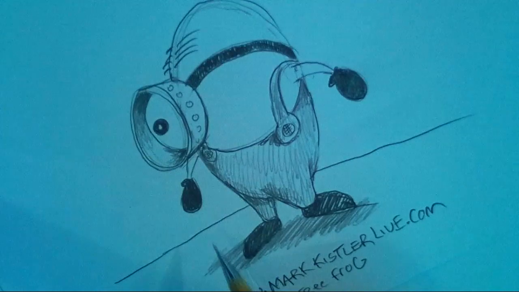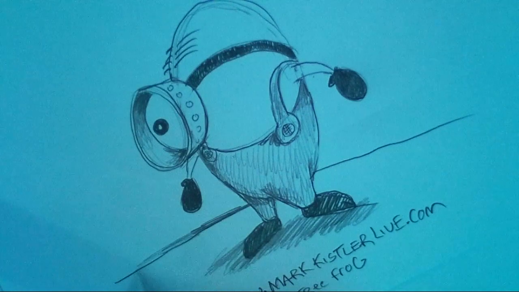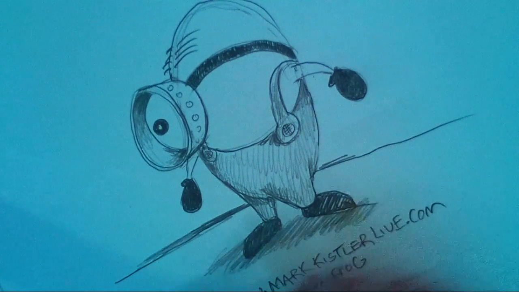Let's turn this on the side. You know how I like to give it a dark area? Right along and then get lighter.